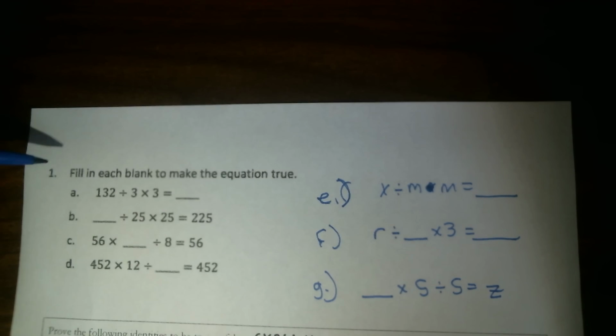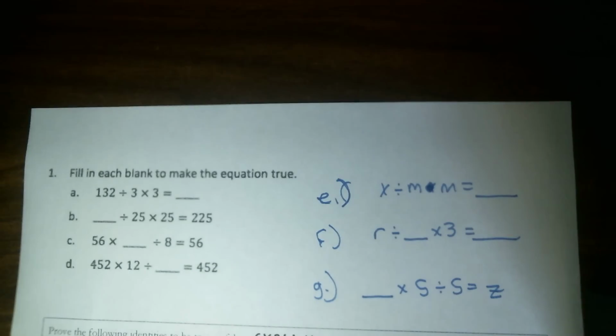Take about 20 more seconds to see what you think on these over here. And if you're done, you can be writing out our variable problems we're going to try.